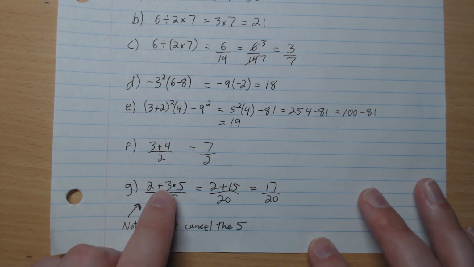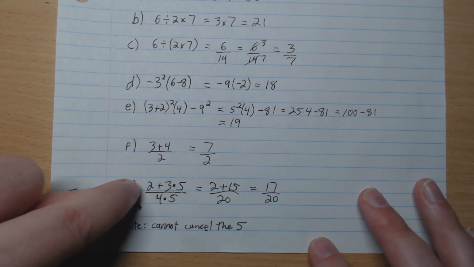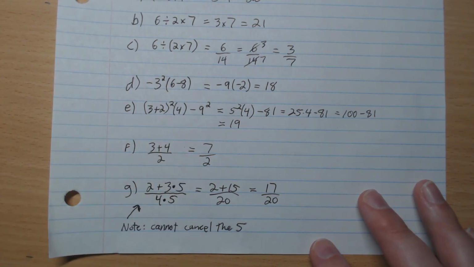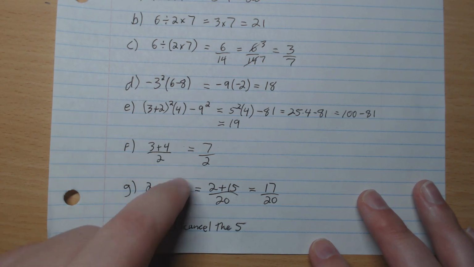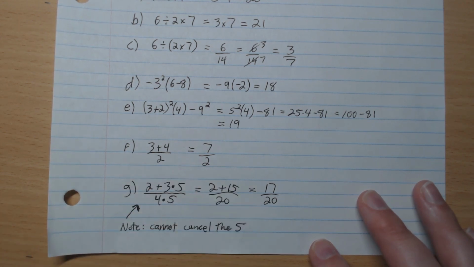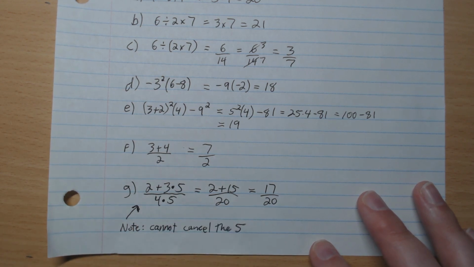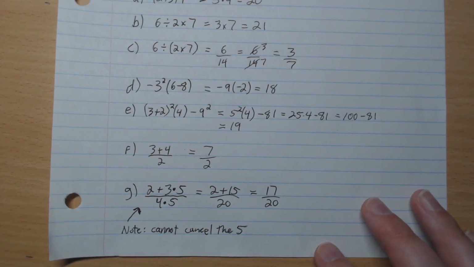G. 2 plus 3 times 5 over 4 times 5. So the big picture is all of this divided by all of that. We'll start with our BEDMAS. Multiplication comes first, giving 15. So we have 2 plus 15 divided by 20, which gives 17 over 20 as our final answer.